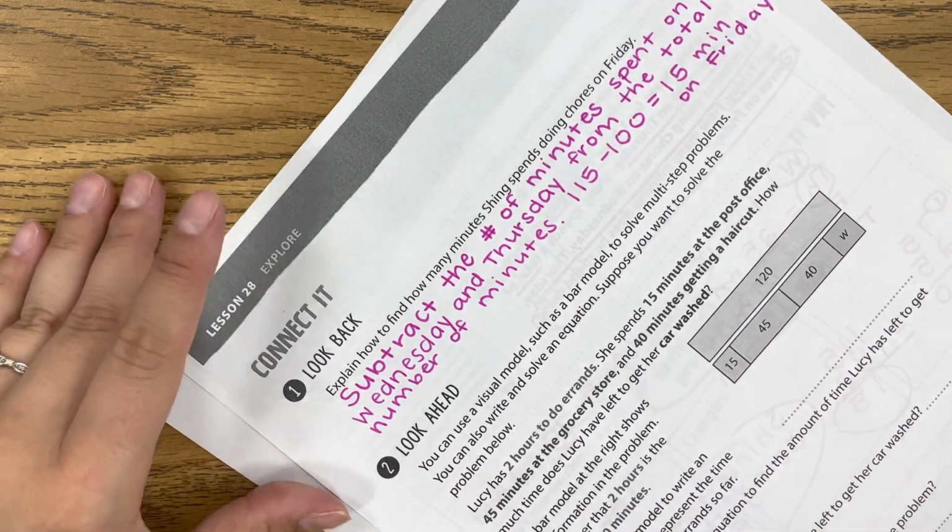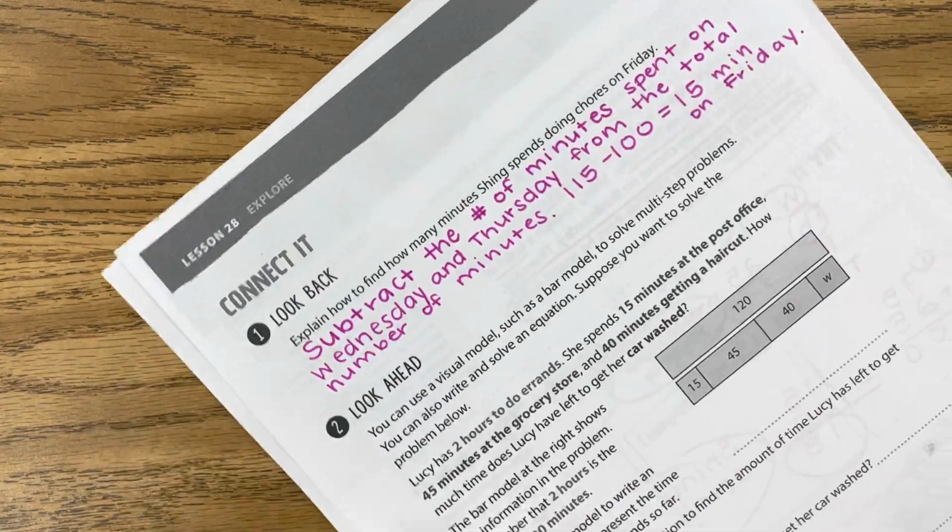Okay? And again, that's just putting into words what we did on this page, okay?